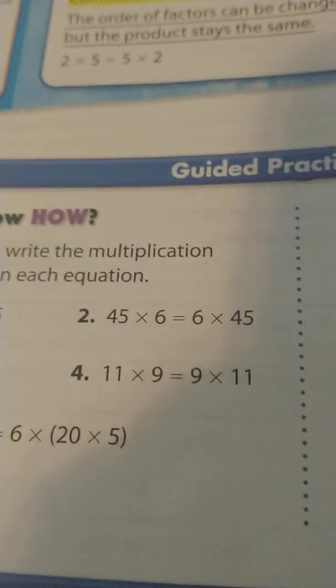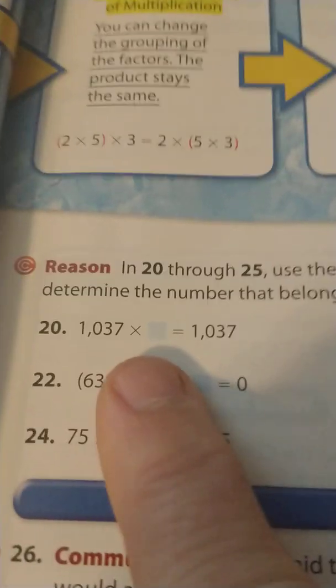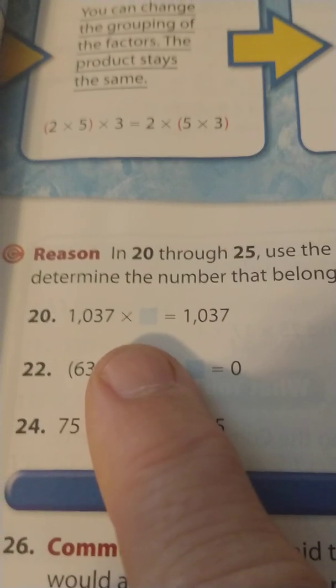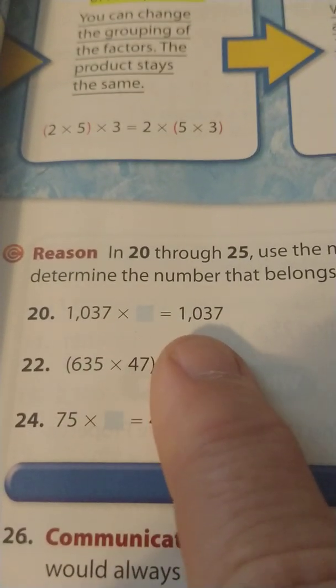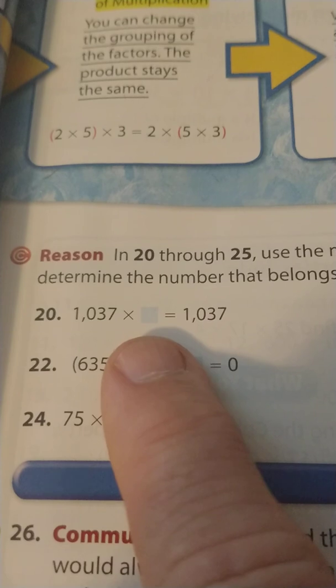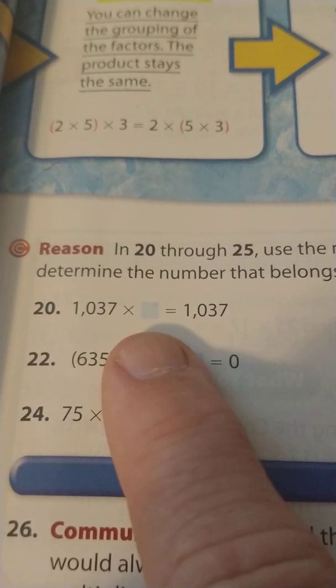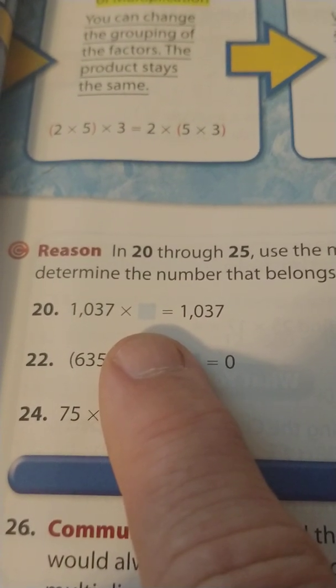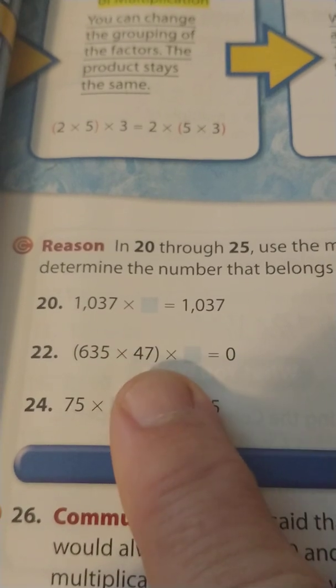The other way these problems are going to work out is they're going to say, fill in the missing box. All right, well, they took a number, they multiplied it by something, and it equaled the same number. Oh, that has to be 1. And what rule tells you that? The identity property of multiplication.